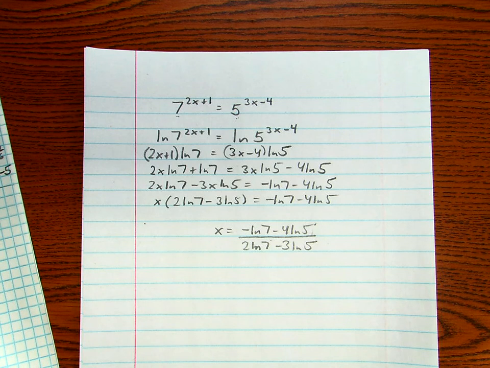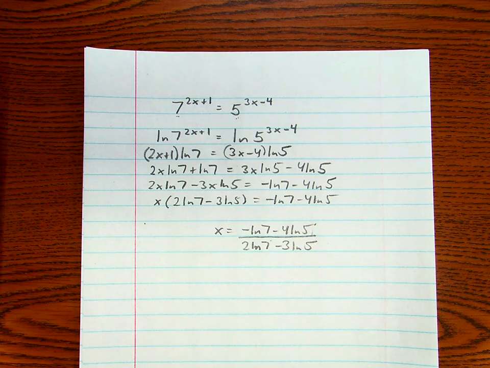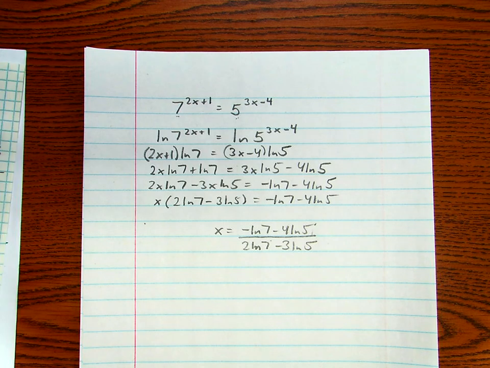All right, I believe that wraps it up for today as far as the different variations that we're going to be talking about in equation solving.